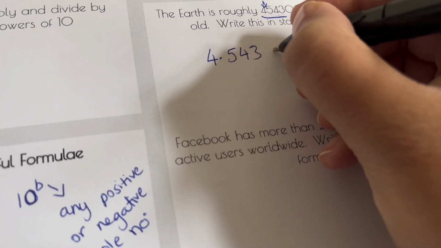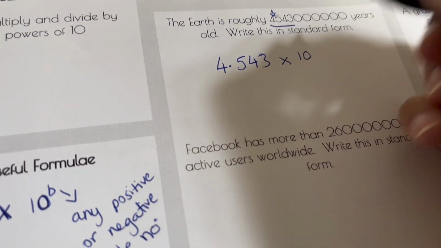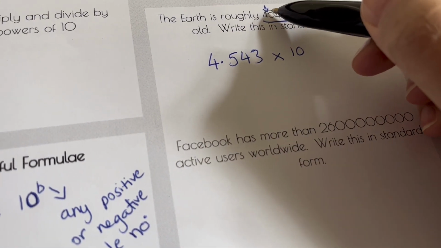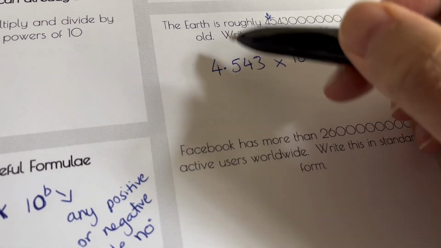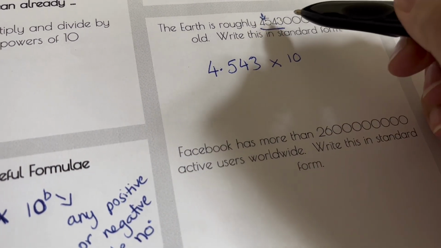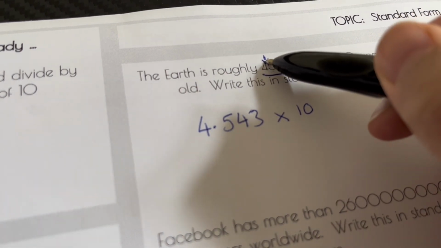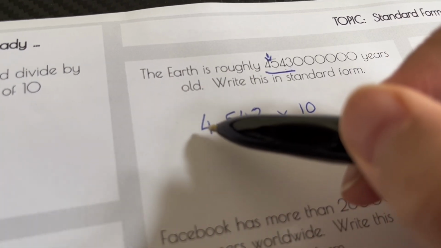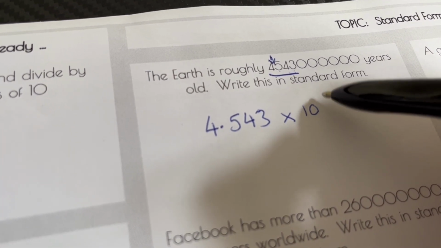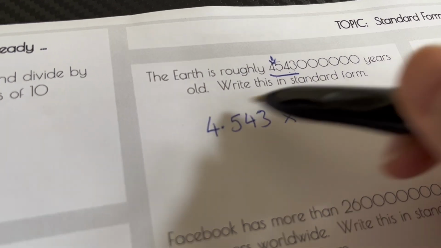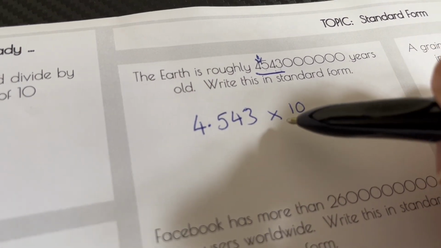So it's 4.543 times by 10. To work out the power, we need to count the decimal places that we've moved to the left-hand side in this case. If I start from here, I can count all the way up to in between 4 and 5, because that's where I've placed my decimal point, and that will give me what b should be, so that we can put this number back to its original form after multiplication.